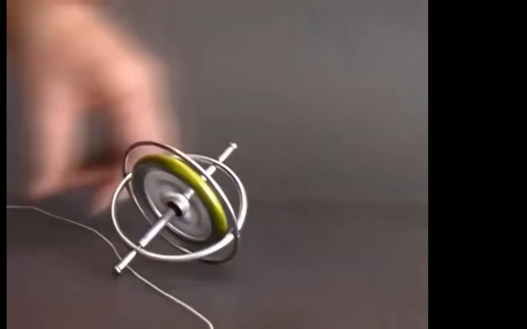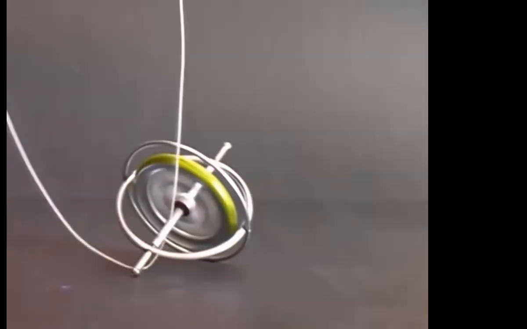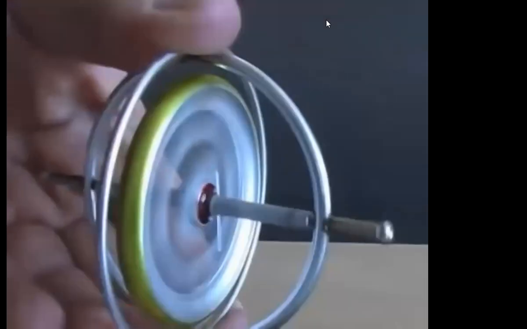You can even lift the gyroscope with a string looped around one end. This interesting behavior is difficult to explain.